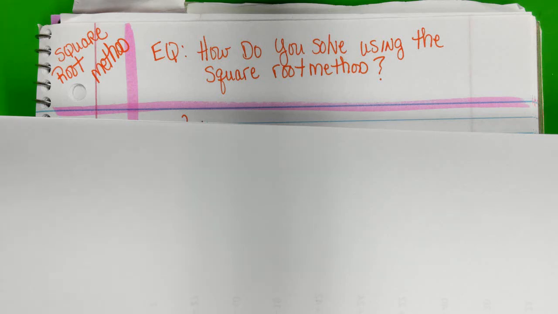Okay, so today we are learning about the square root method. And our essential question, how do you solve using the square root method? You're going to make your own notes today. There's not a note template to go with it. Everybody should be writing down their essential question in their notebook.